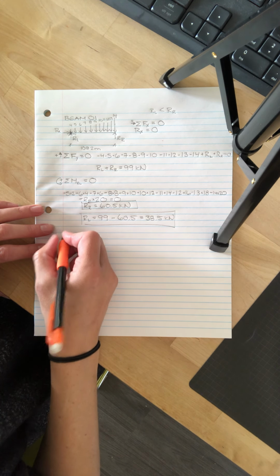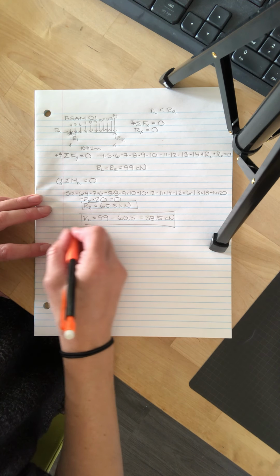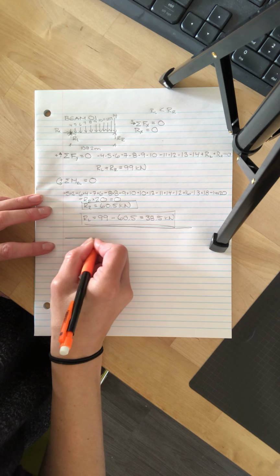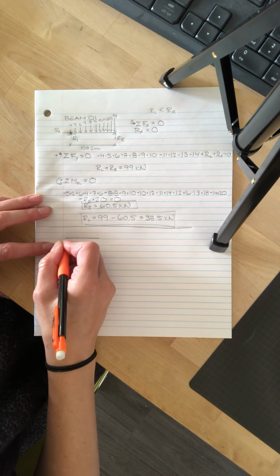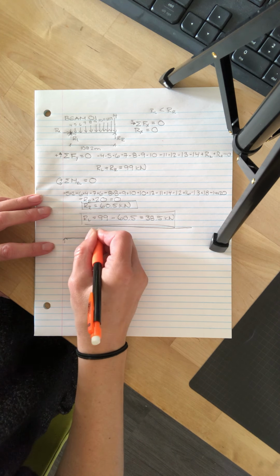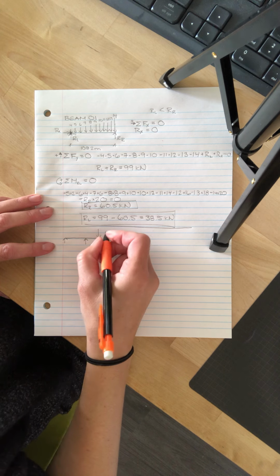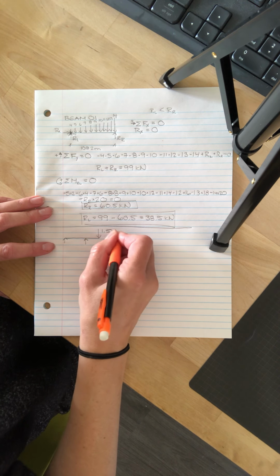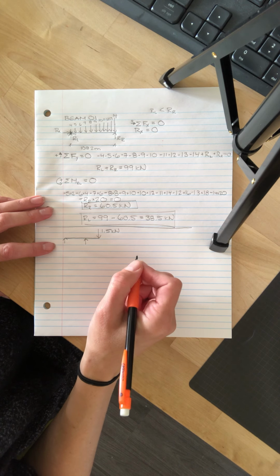So let's do the diving board question. We have this free body diagram. We have somebody standing on the edge of the diving board, and they weigh 1.5 kilonewtons.